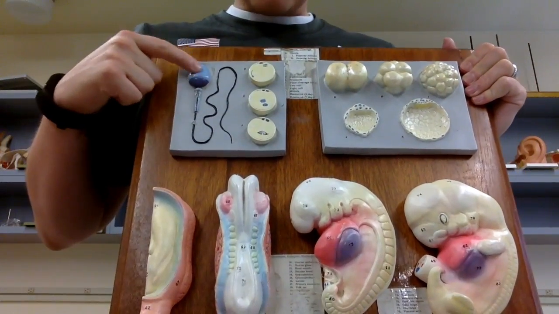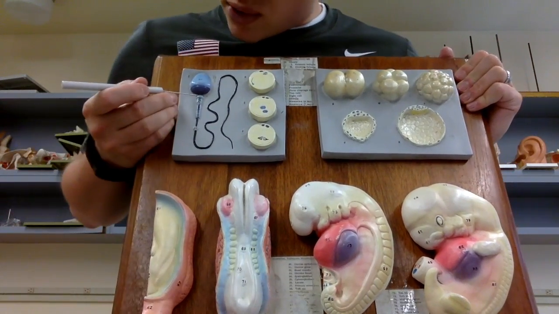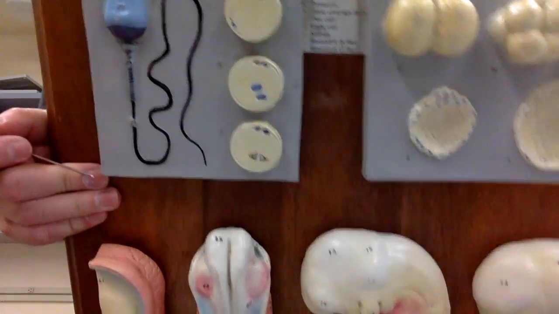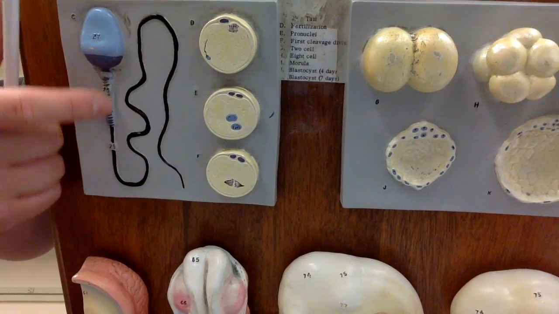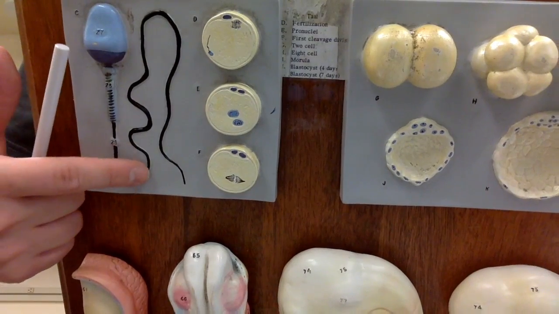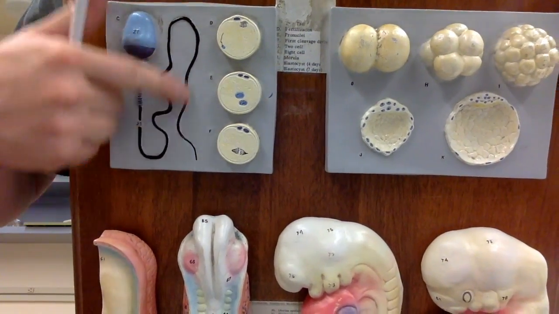You can see the head of the sperm right here, and then the neck is really just the narrowing right there. Okay, so let's get a little bit closer for you guys to see. Head of the sperm, neck of the sperm, then this is the mid piece of the sperm, and then this entire long black line is the tail of the sperm.